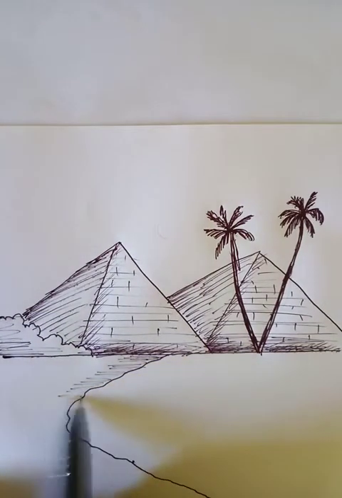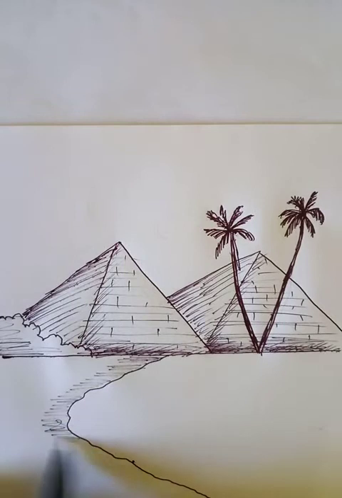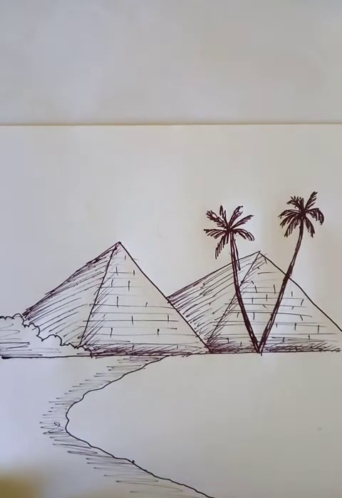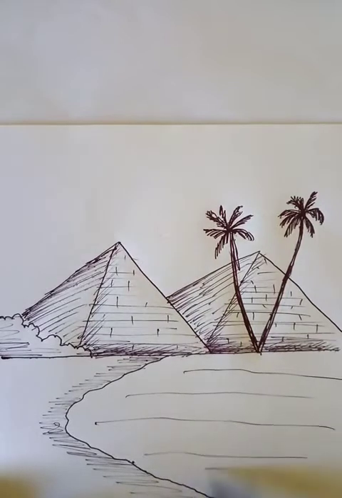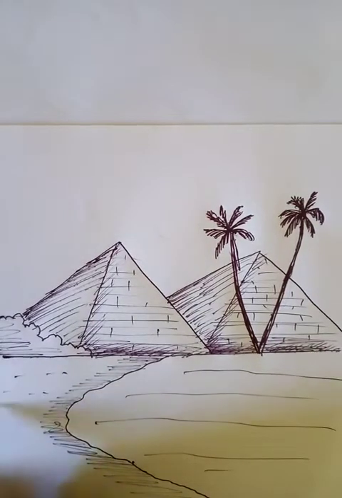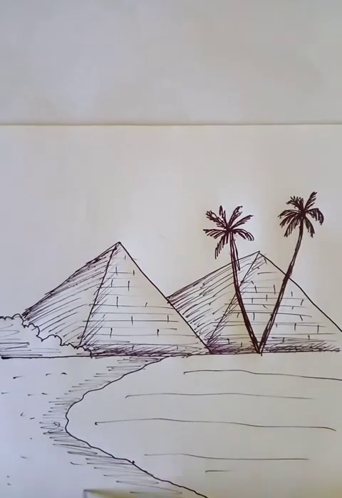All right, little darker for separation of the ground with the water. This is the desert, so lots of sands we see here.